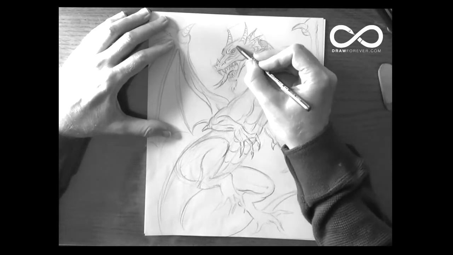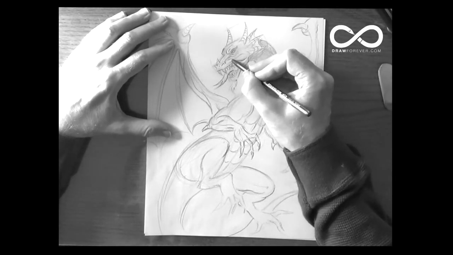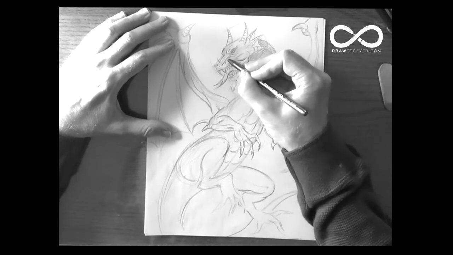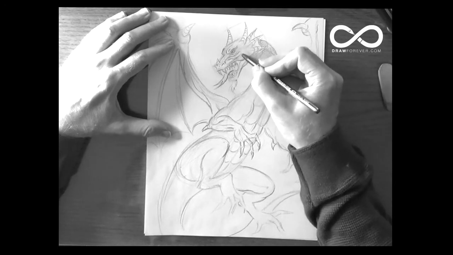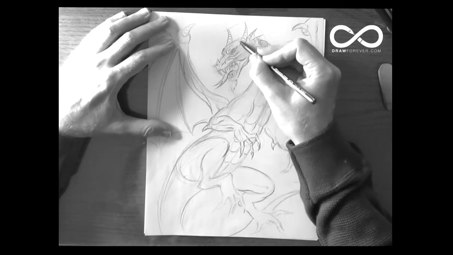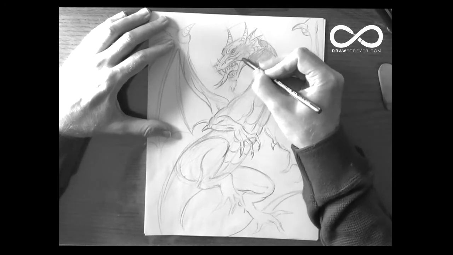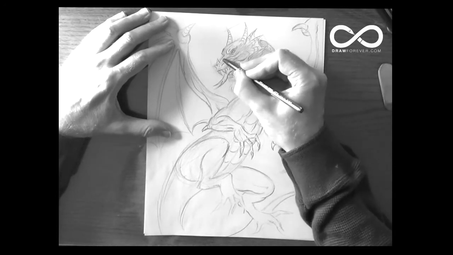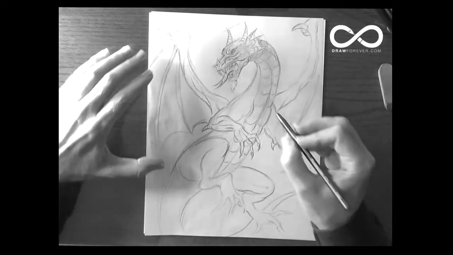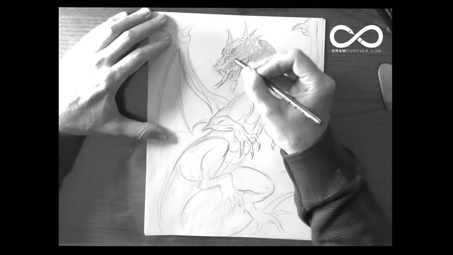The head has a side plane, so basically most of this is going to start picking up shadow, and then the side plane of the head falls into shadow. You want little pieces of light to catch details.